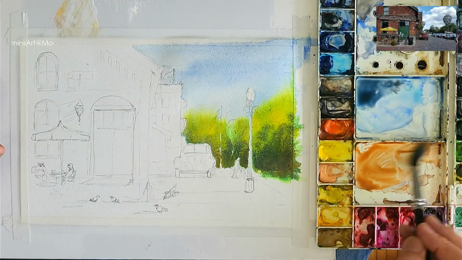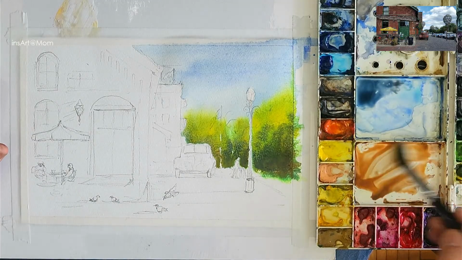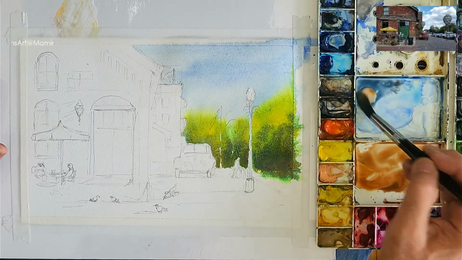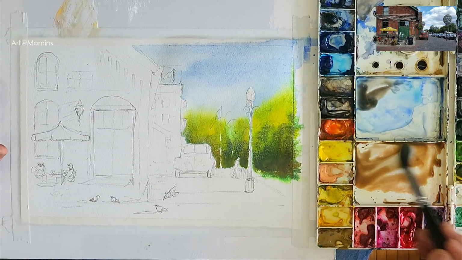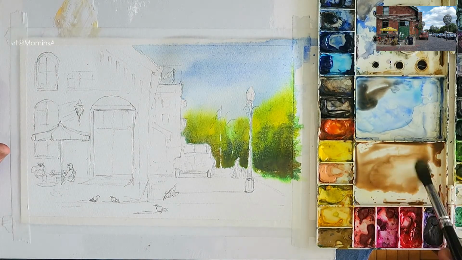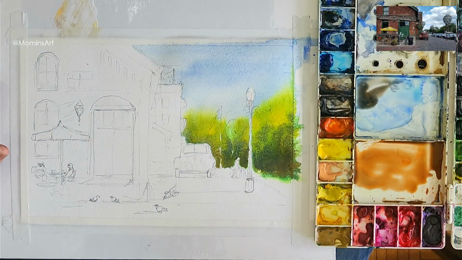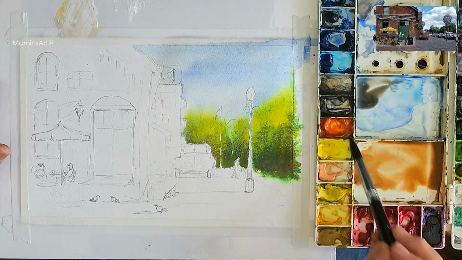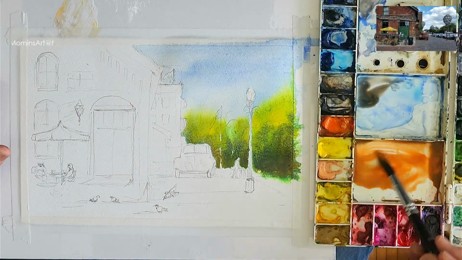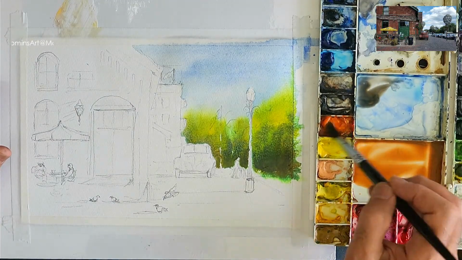Let's bring the palette here. Get some cadmium orange. This will be most of the color I will use, but I'm going to use it very carefully because this is the main color in the painting. So I will get a lot of color here, a lot of water, so I don't need to change the consistency of the color, because the whole building is this color, right?